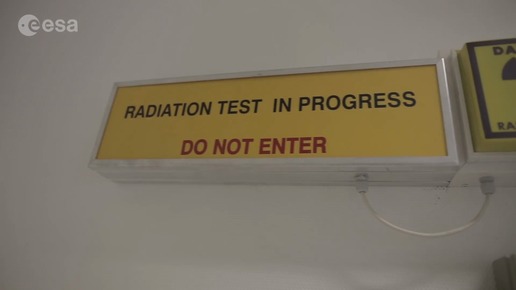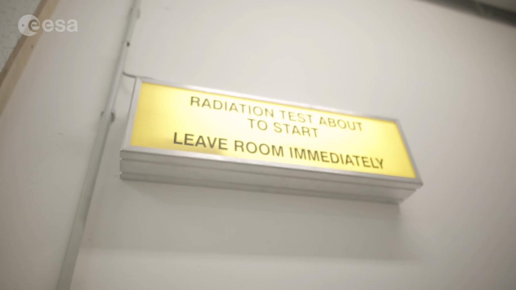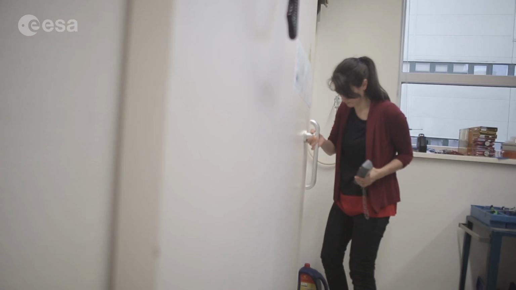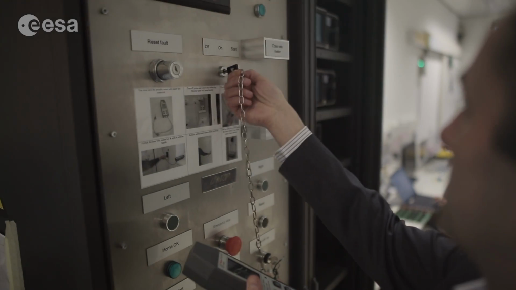In the control room, we will initiate the radiation exposure, and that means that we will raise the radioactive source so that the components that are placed in the radiation cell are exposed to this radiation, which is in this case gamma radiation. Gamma radiation is highly penetrating, so it will penetrate our components, and that is what we want because we are simulating the high energy particles that we have in space.